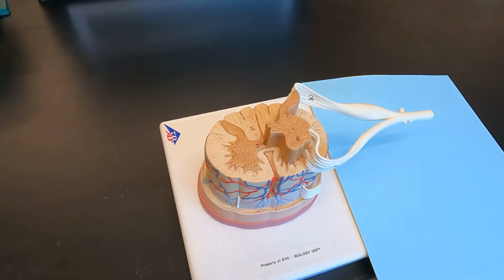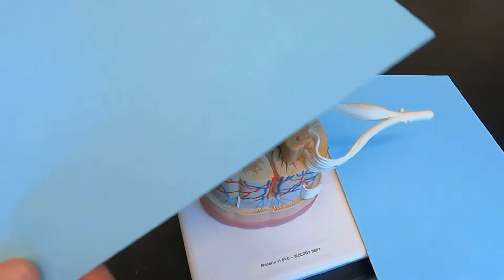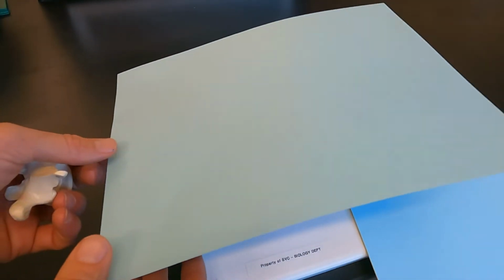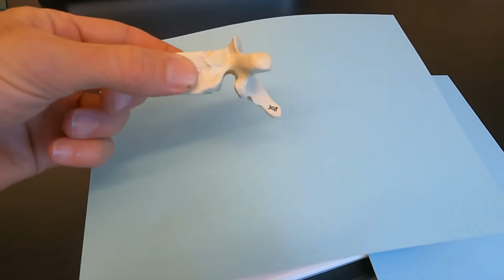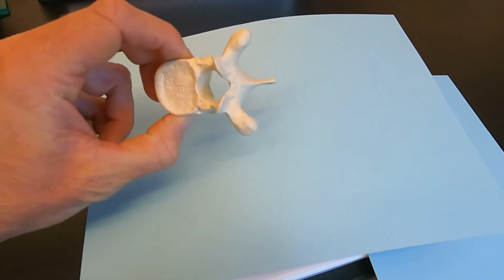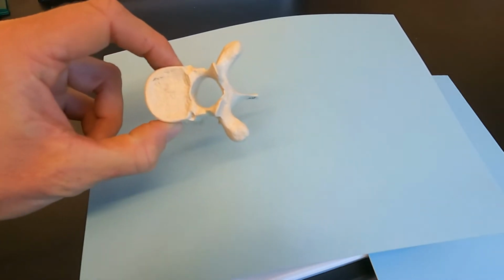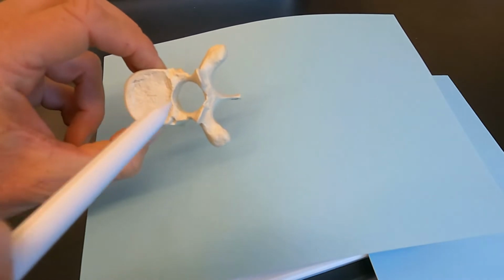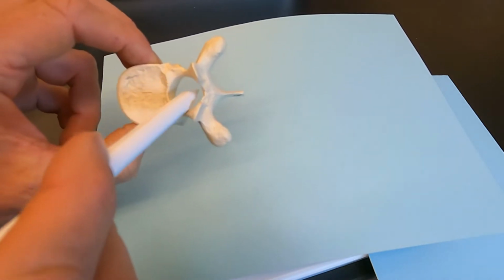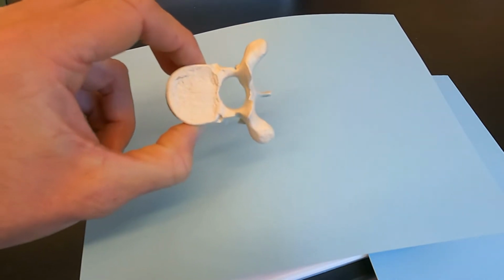And so something that's not shown here is that this spinal cord is protected by the vertebral column. Here's an individual vertebra. This is a thoracic vertebra. Here's the body. And each vertebra has a large hole in it called the vertebral foramen.